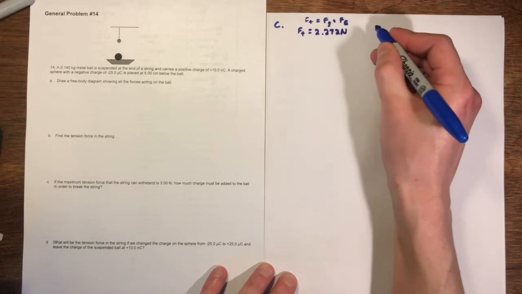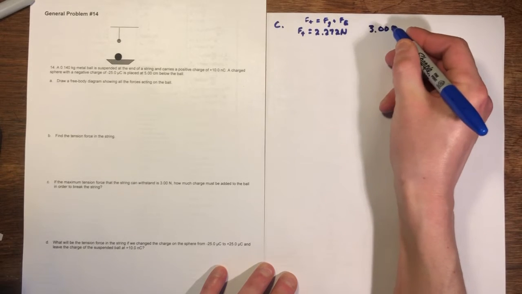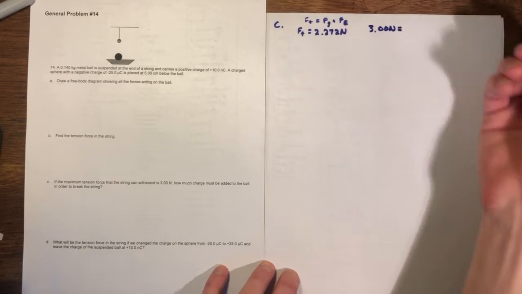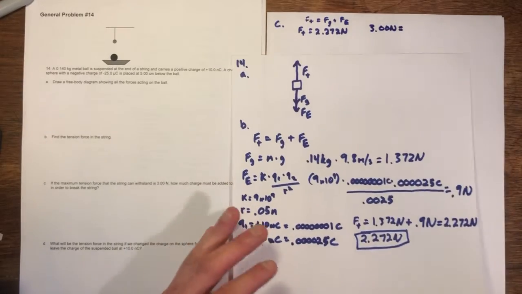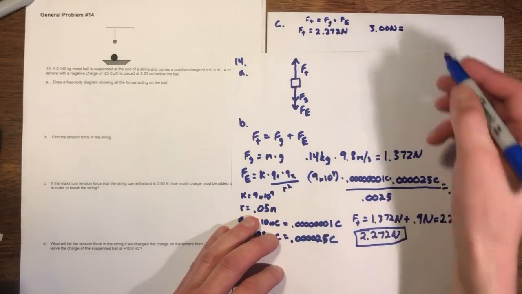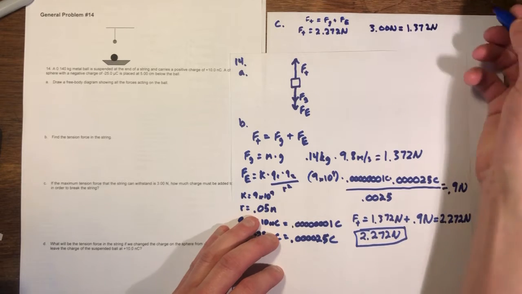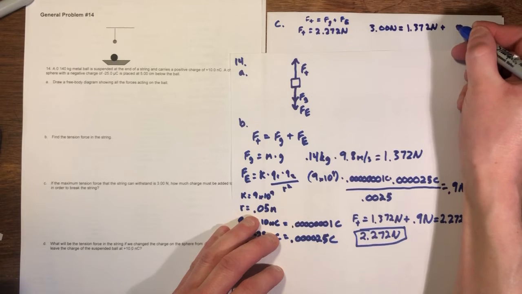So we can redo this as 3 newtons equal to our force of gravity, which is not going to change. Let's see what that was. Right here, 1.372 newtons. So what would we add on to that to get to 3?